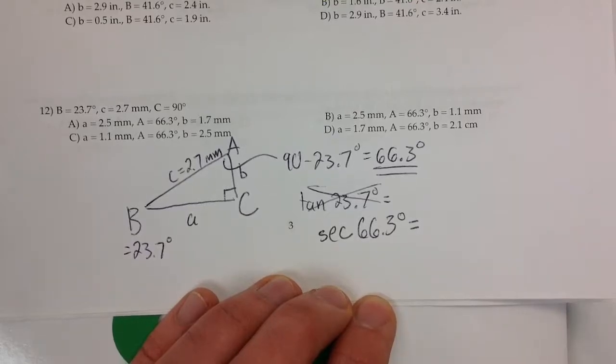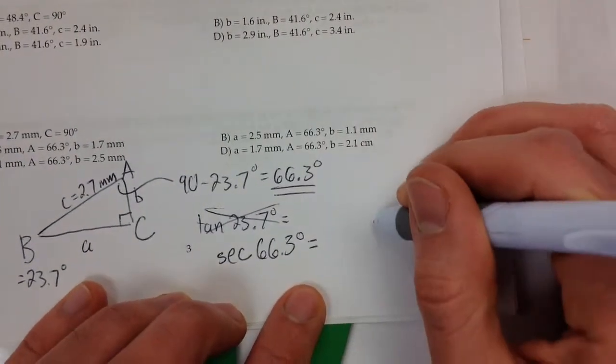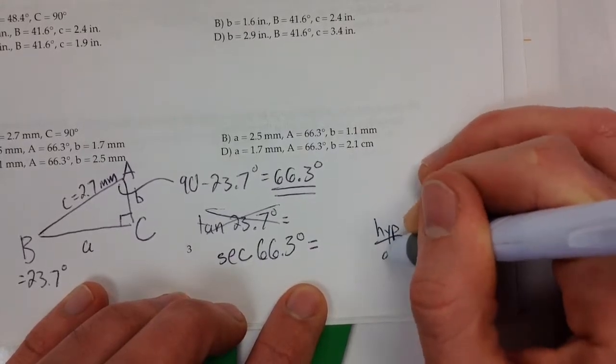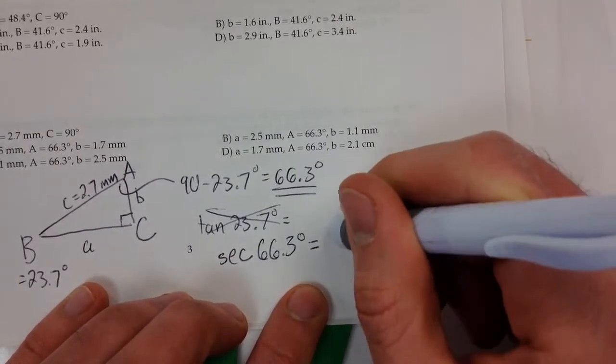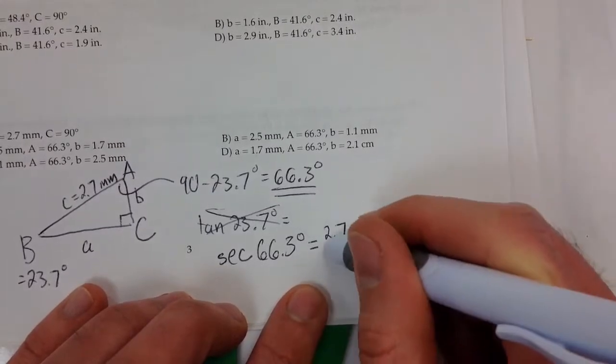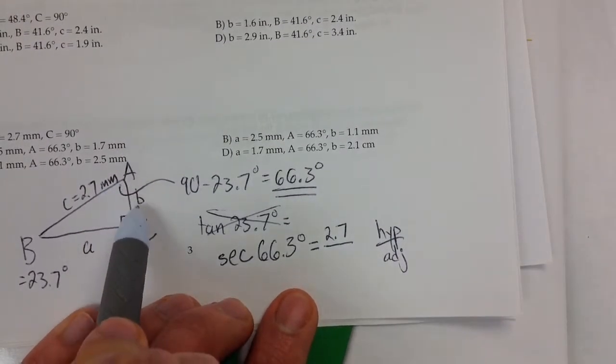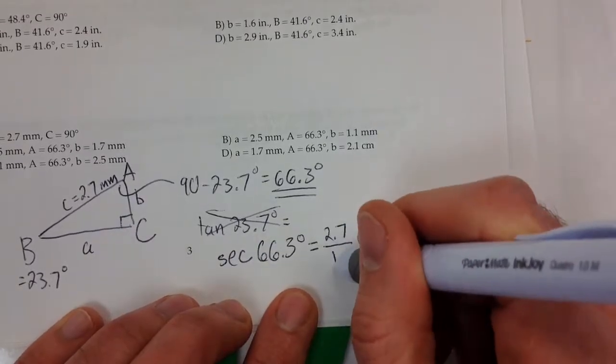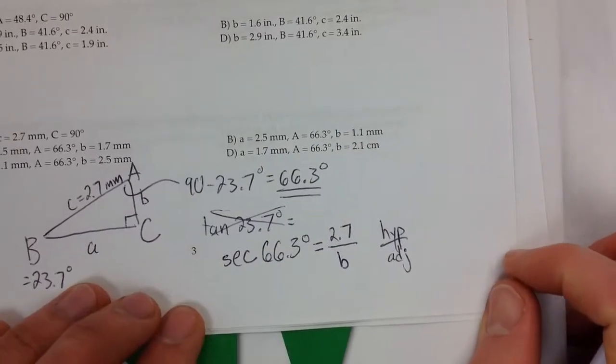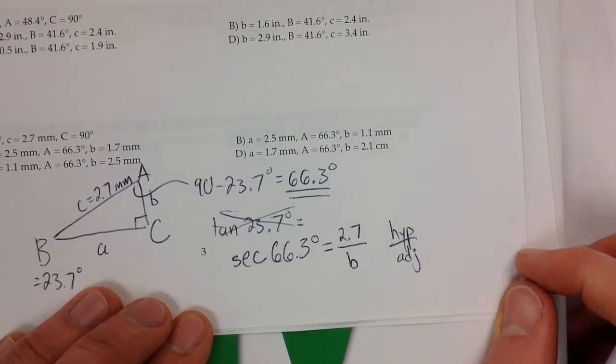So you need to know the definition of secant, which is hypotenuse over adjacent. 2.7, and let's be careful here with the adjacent side. If you're using this angle, then it's B. Okay. All right, that looks legit. What do you think you would do next?